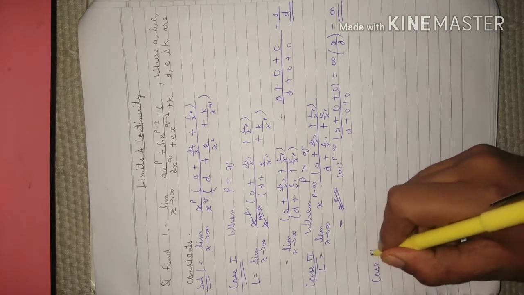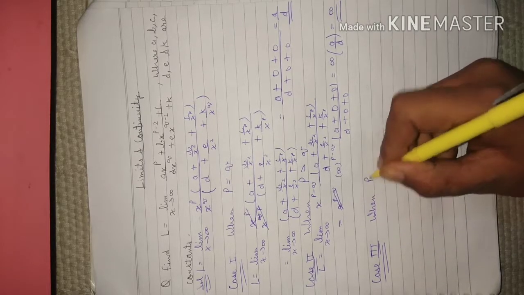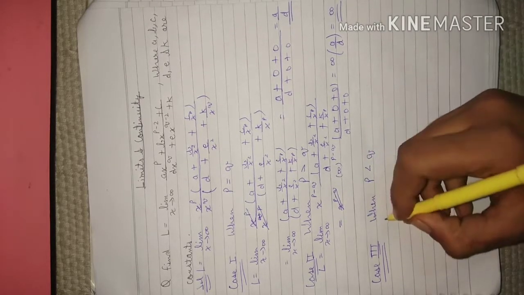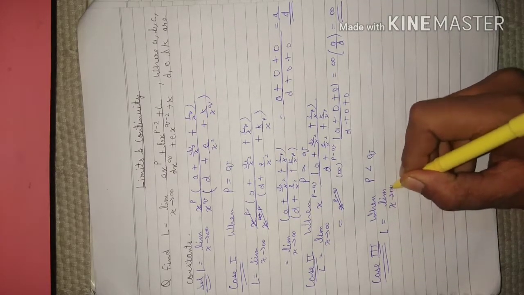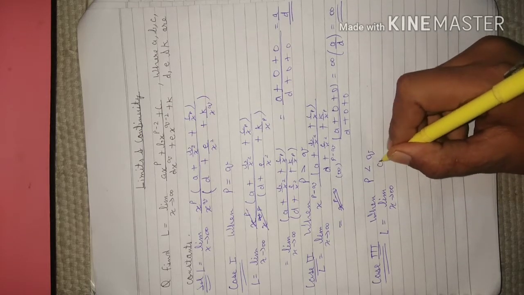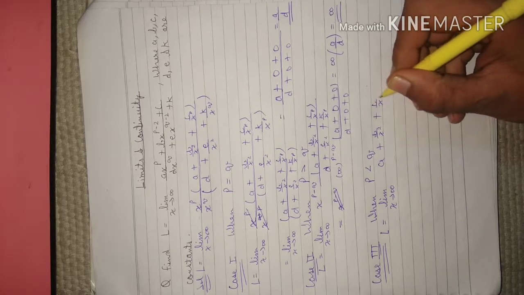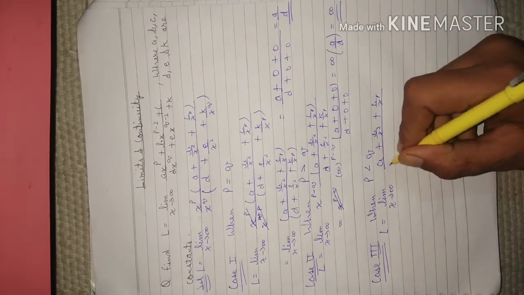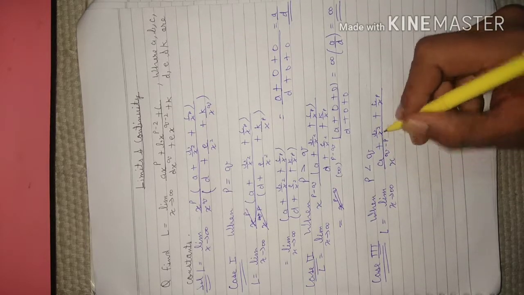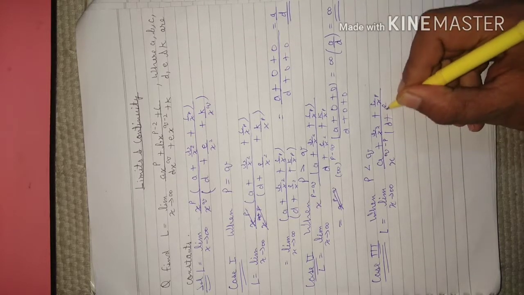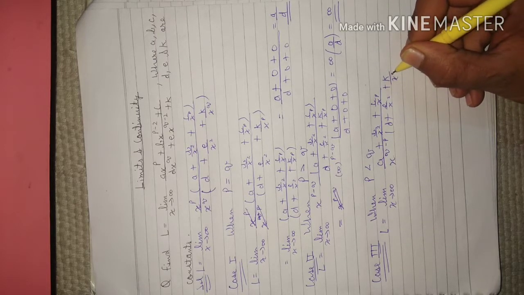Case 3, when p is less than q, we get L is equal to limit x tends to infinity, we can write it as a plus b by x square plus c by x^p upon x raised to power q minus p, times d plus e by x square plus k by x raised to power q.